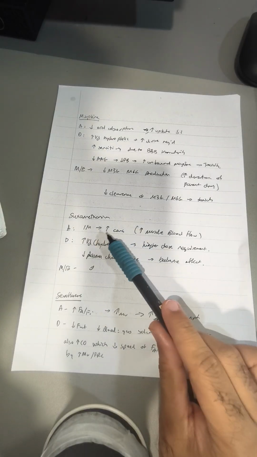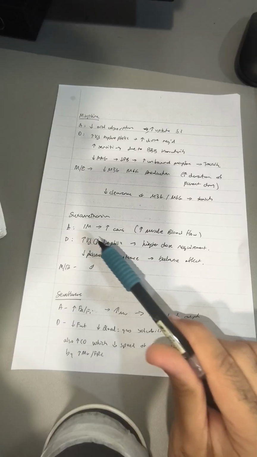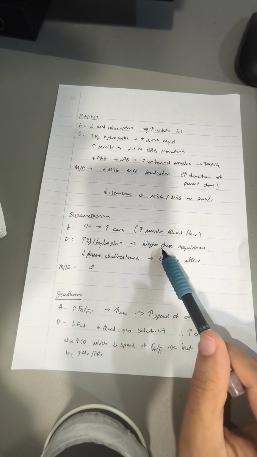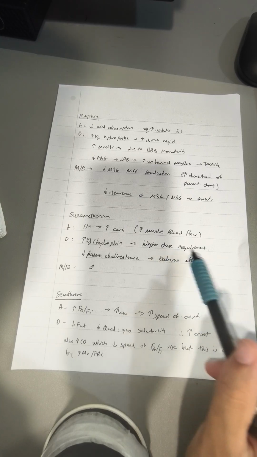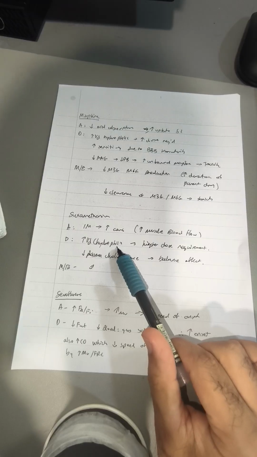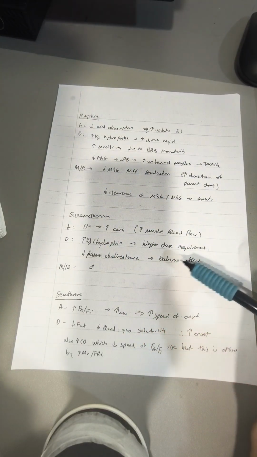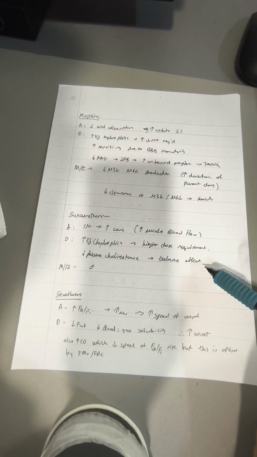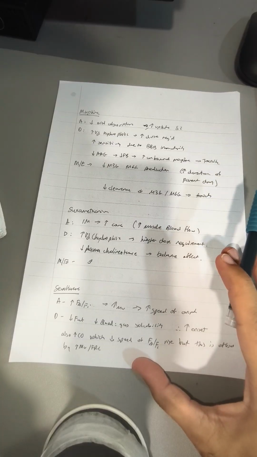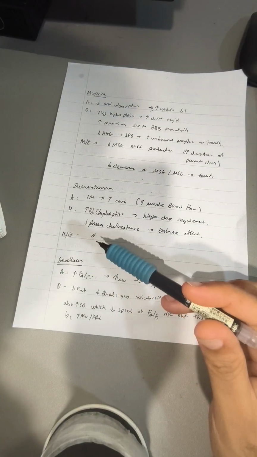Suxamethonium: again, IM might increase the concentration, increased muscle blood flow, increased VD of hydrophilic drugs. So higher doses are required, and the reason we say hydrophilic here is because we're talking about suxamethonium. Reduced plasma cholinesterase, a balanced effect. In metabolism and elimination, there's not really anything, it's mainly the plasma esterases.